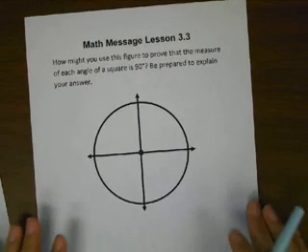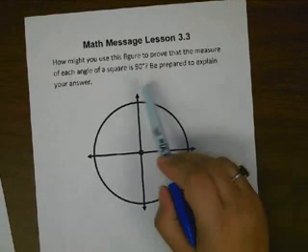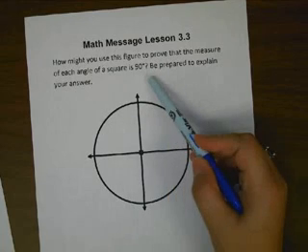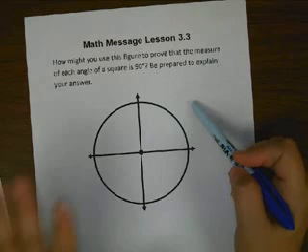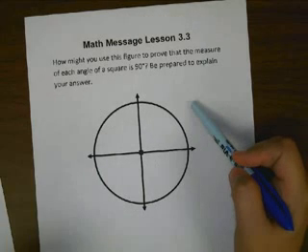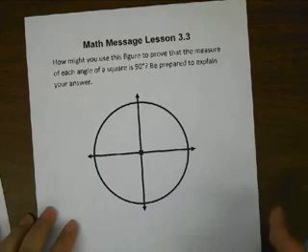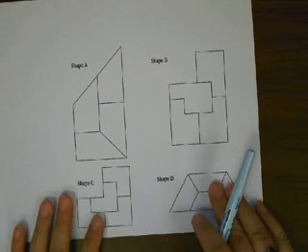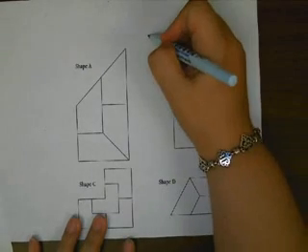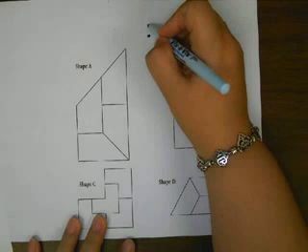In lesson 3.3's math message, we are asking the children to prove that the measure of each angle of a square is 90 degrees. And here they will be applying what they know to what they don't know. But prior to presenting this math message, let's take some time ourselves to unveil the underlying meaning of this task. First, we need to recall that a circle can be drawn around any given point.